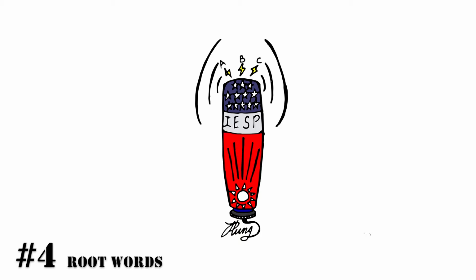AMBIDEXTROUS. If you're ambidextrous, it's very helpful in basketball. Why? What does that mean? It means you can use both your hands equally, with the same skill. You can lay the ball up with your right hand, and you can lay the ball up with your left hand. It's harder to guard. That's why it's good for basketball.